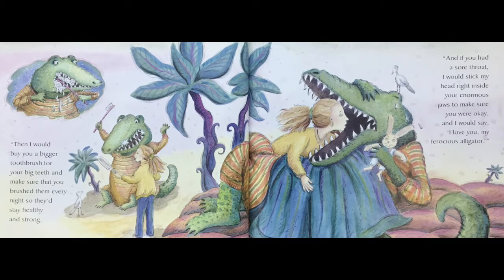Then I would buy you a bigger toothbrush for your big teeth and make sure that you brushed them every night so they'd stay healthy and strong. And if you had a sore throat, I would stick my head right inside your enormous jaws to make sure you were okay. And I would say, I love you, my ferocious alligator.